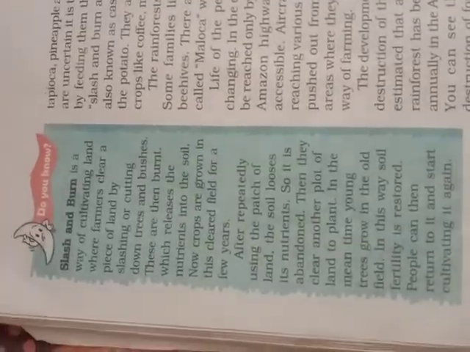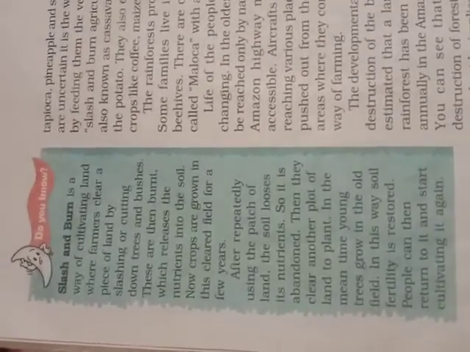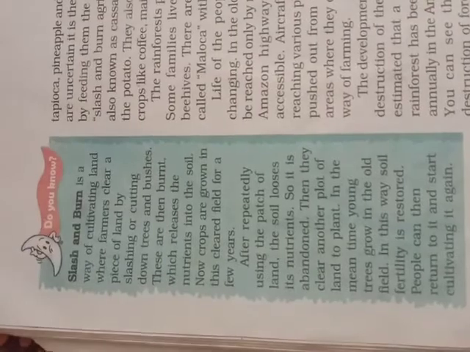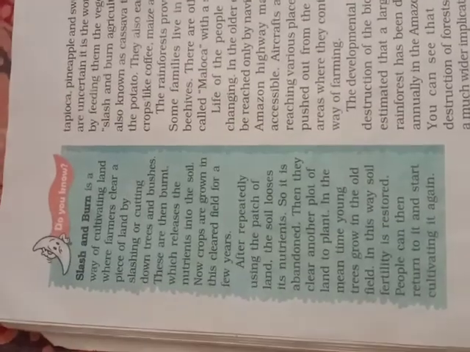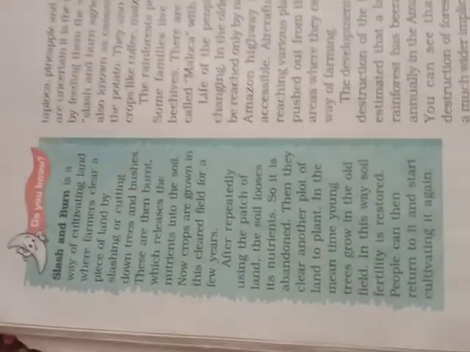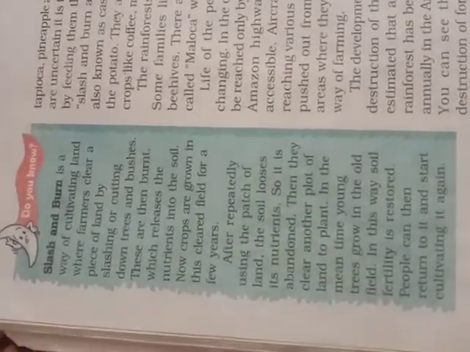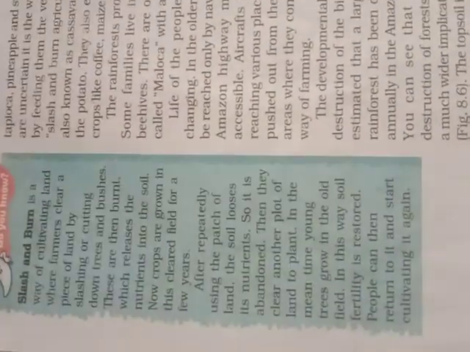Now let's read what is slash and burn agriculture. It is a way of cultivating land where farmers clear a piece of land by slashing or cutting down trees and bushes. These are then burnt, which releases the nutrients into the soil. Crops are grown in this cleared field for a few years. After repeatedly using the patch of land, the soil loses its nutrients, so it is abandoned. Then they clear another plot of land to plant. In the meantime, young trees grow in the old field. In this way, soil fertility is restored. People can then return to it and start cultivating it again.